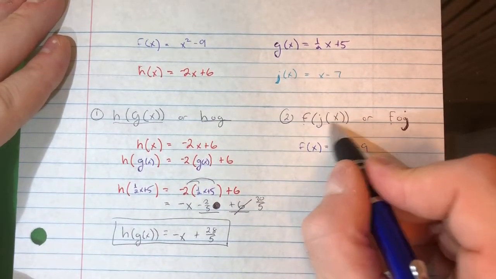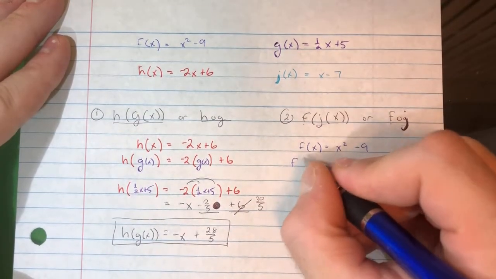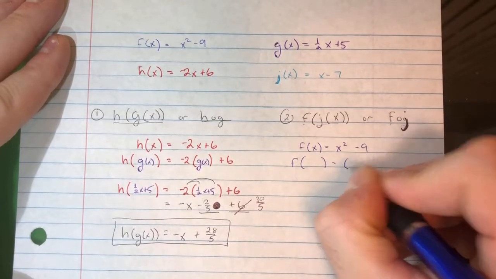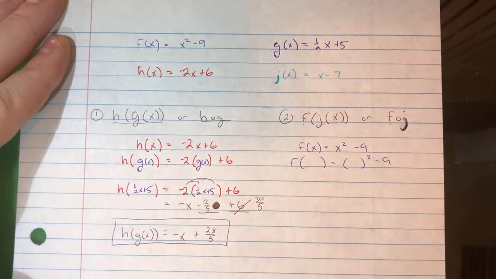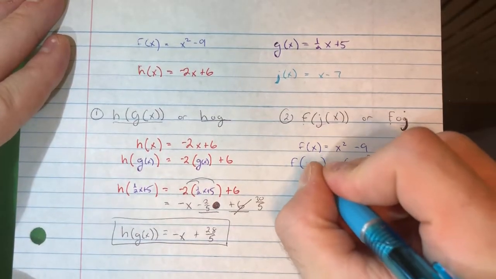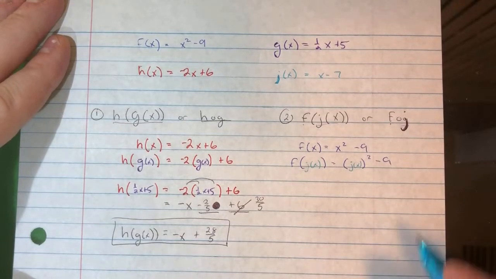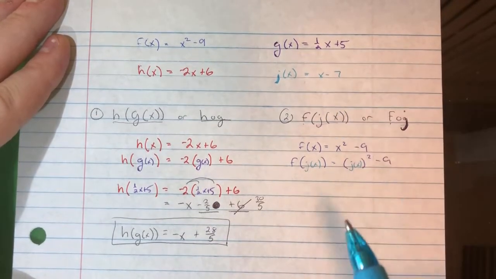Now what are we plugging into f of x? We're plugging in the j of x. So let's give it some space. And let's plug in our j of x. And now what represents j of x? x minus 7.